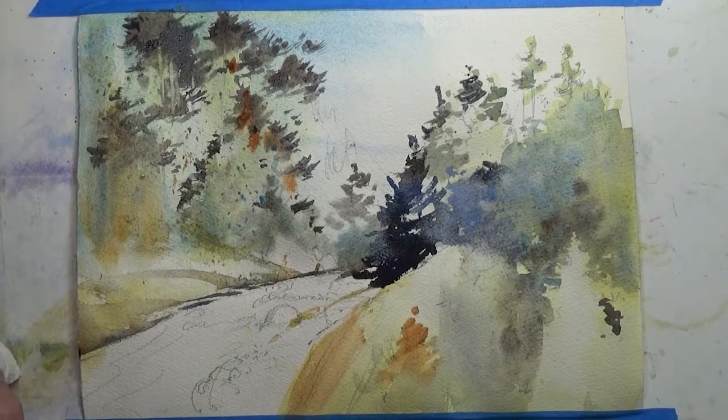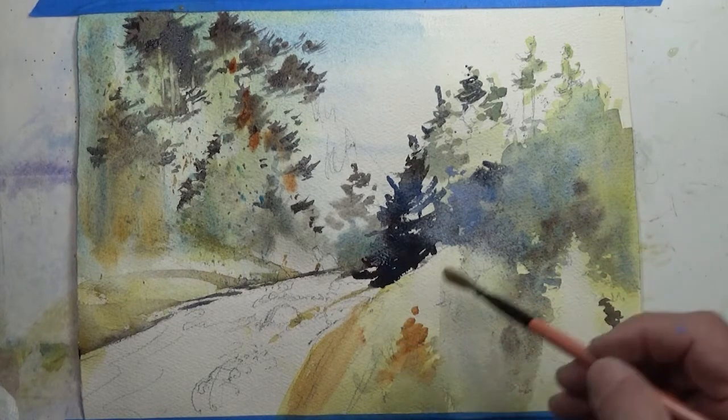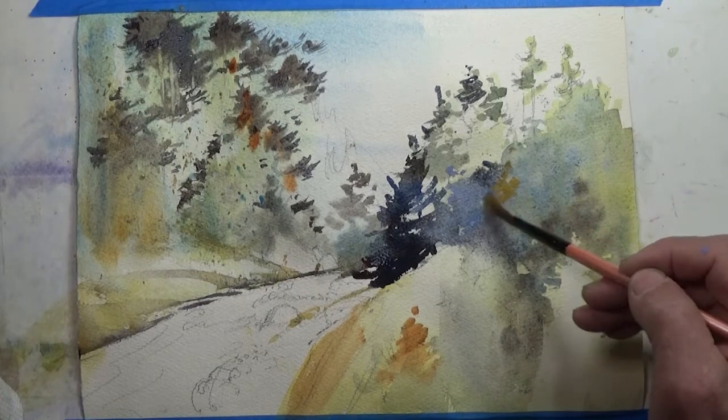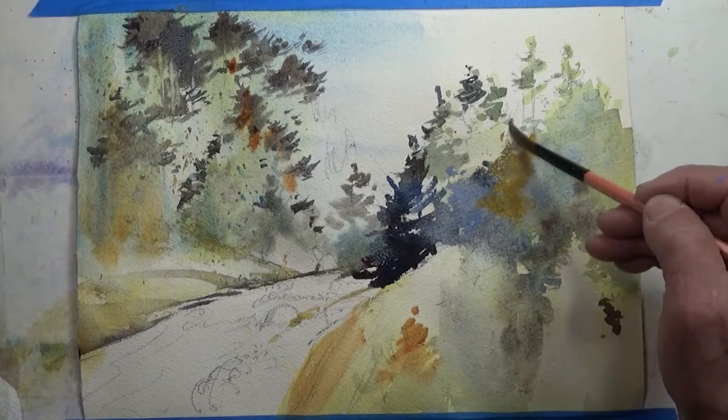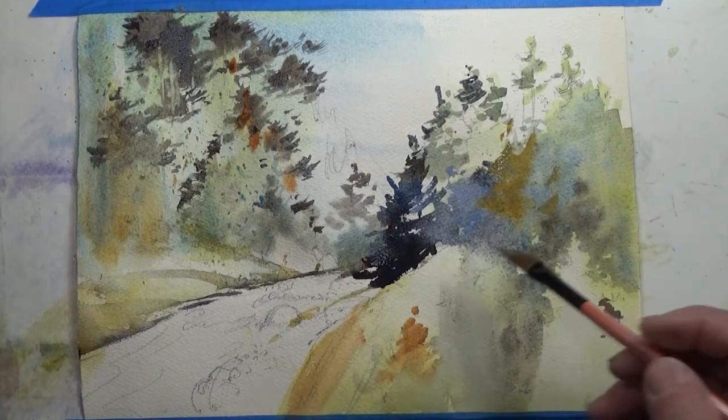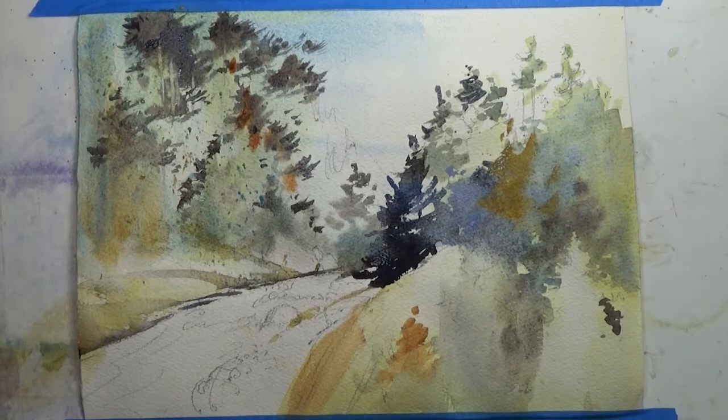And we're going to change this up a bit by adding a little bit more of my yellow ochre. I'm not necessarily trying to make this fall, but I do want to change up the value and the color a bit.